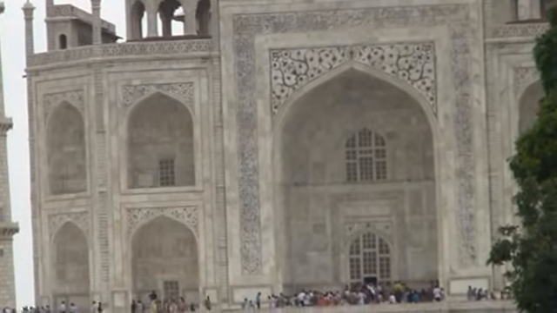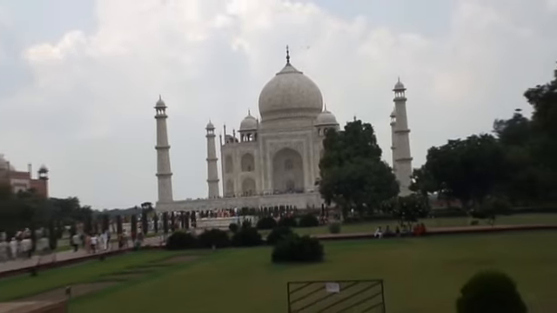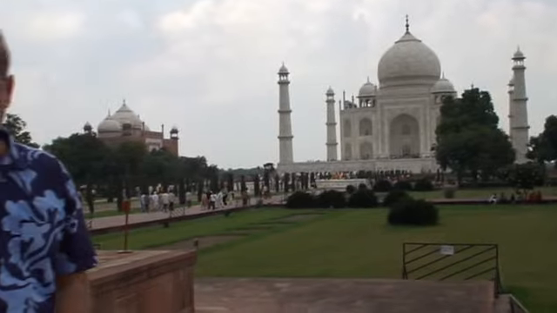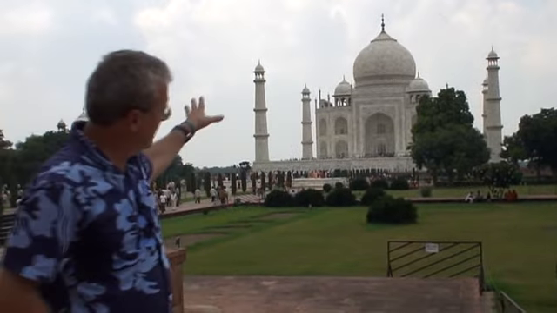Now, some of the designs were put on by some of the great designers of that time. Ustad Ahmed is one of those. Also, Ustad Issa. Ustad Ahmed and Ustad Issa were the two great designers who helped design this building.